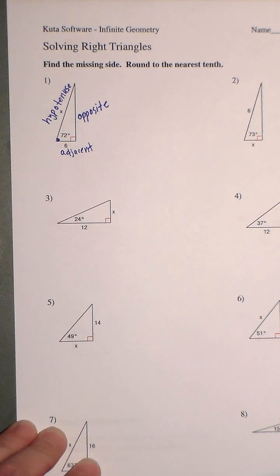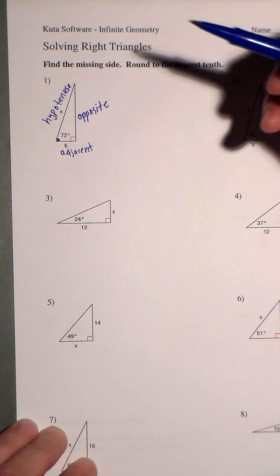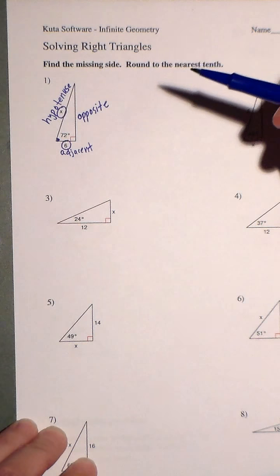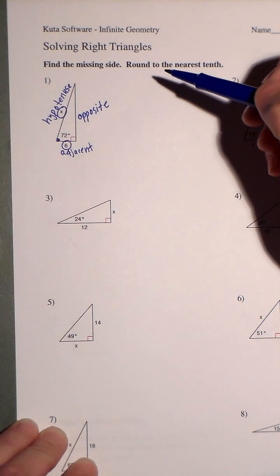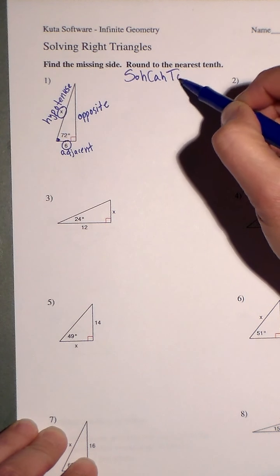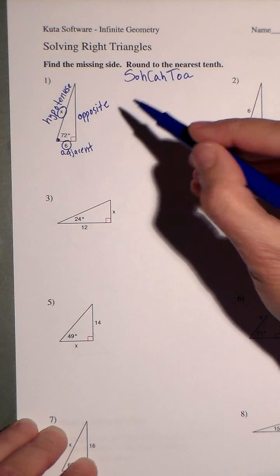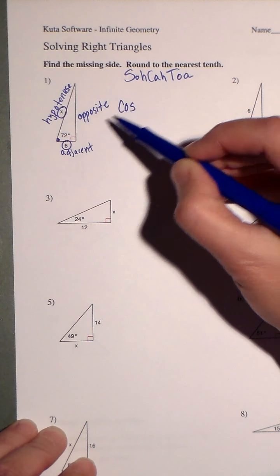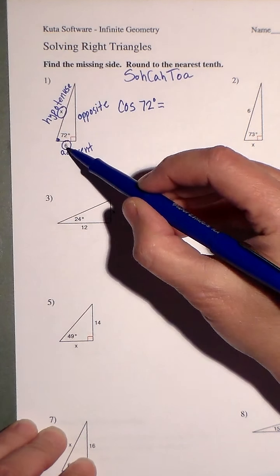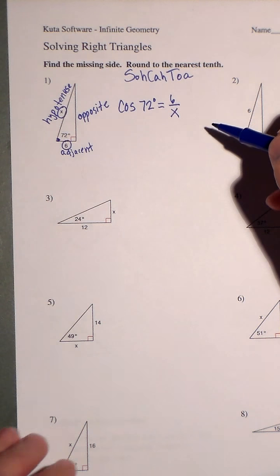So I'm going to look at these three and determine which two I'm going to be using. Which two am I provided? I'm provided hypotenuse and adjacent. If you remember SOHCAHTOA, we're looking at adjacent and hypotenuse, which would be cosine. So I know that the cosine of 72 degrees is going to equal 6, which is your adjacent side, over x, which is your hypotenuse.